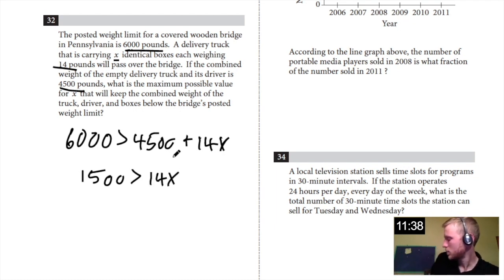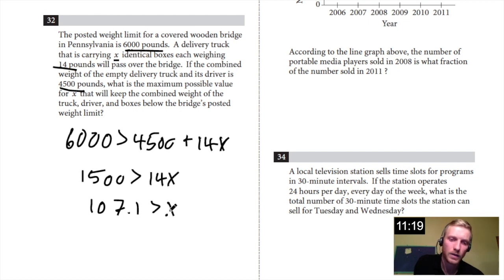Let's see, 1,500 divided by 14 is going to be 107.1 is greater than x, and we can't have a fractional number of boxes. So we're going to say 107 is greater than x. So we have to round down in this case.